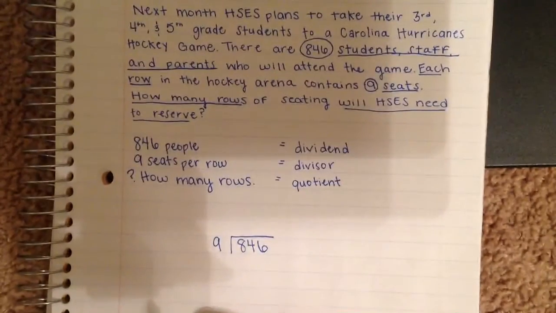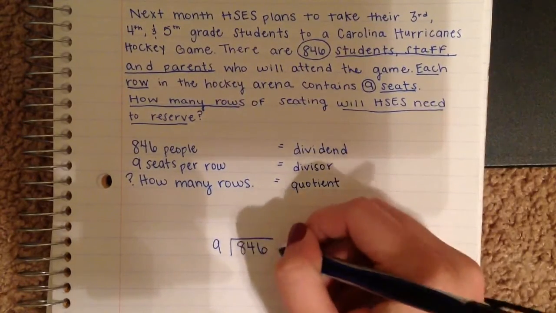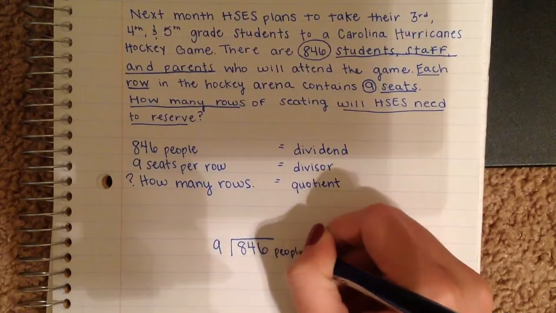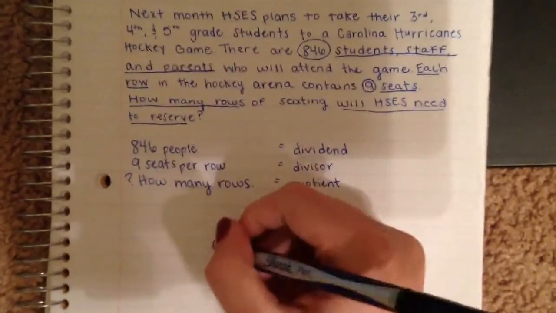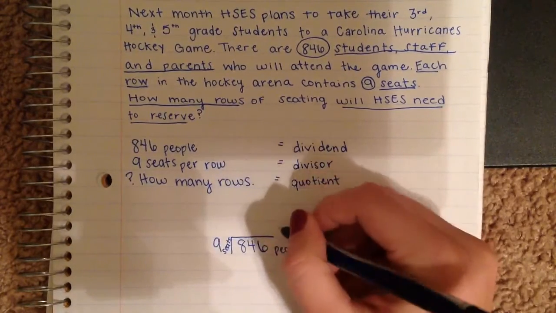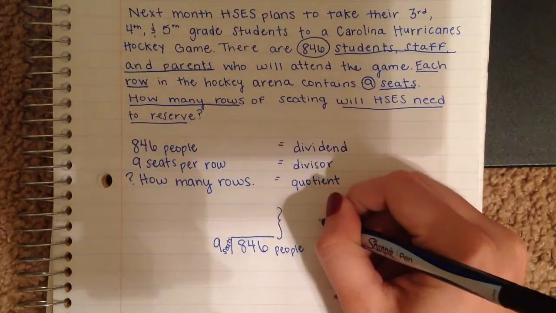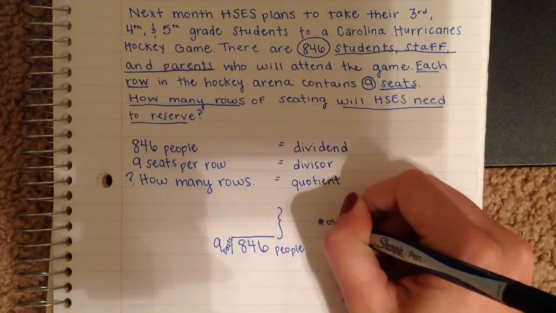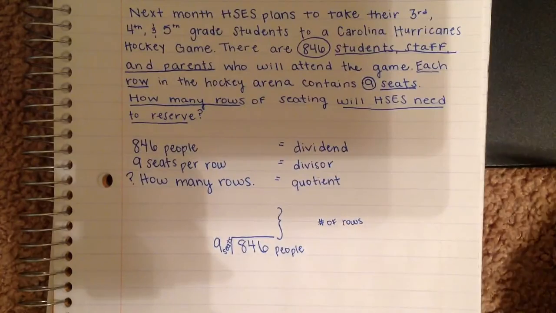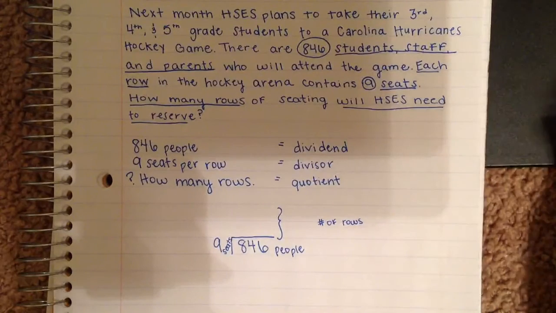We are going to practice putting labels on our problems. So 846 is people. 9 is seats. Squeeze that in there. And up top, our quotient is rows, or number of rows. In a word problem, it's going to be very helpful for you to label the parts so that you know what you're answering.